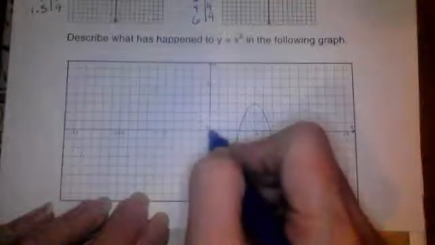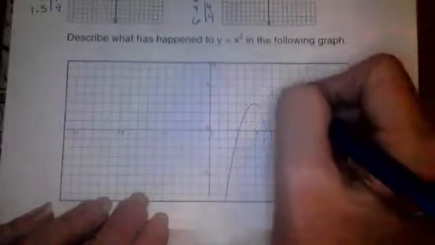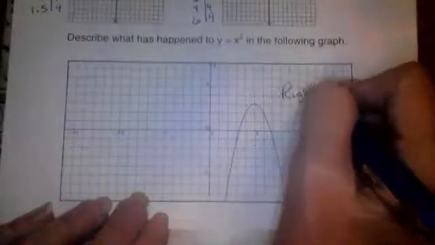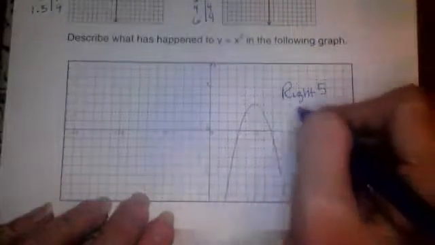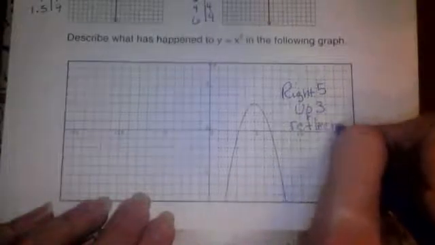So it looks like if the vertex was at the origin, we've moved that to the right 5, and we've gone up 1, 2, 3, and it's also been reflected because it's flipped upside down.